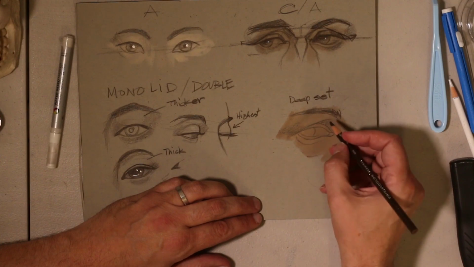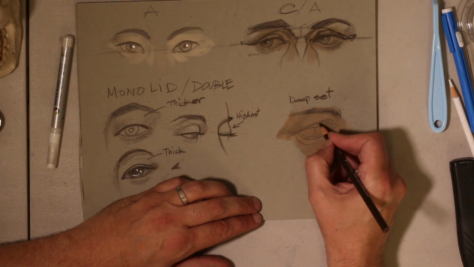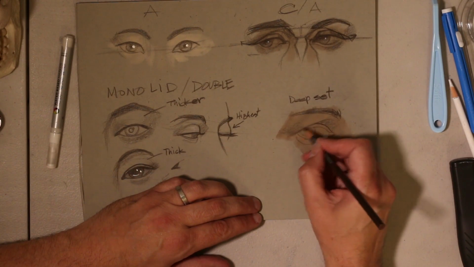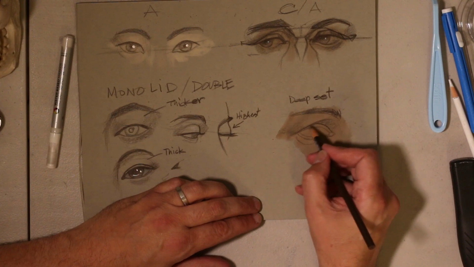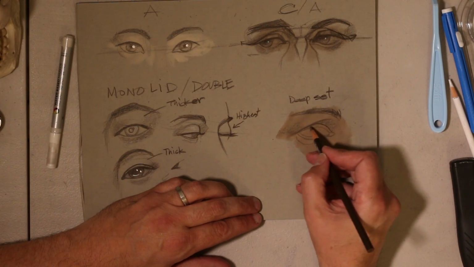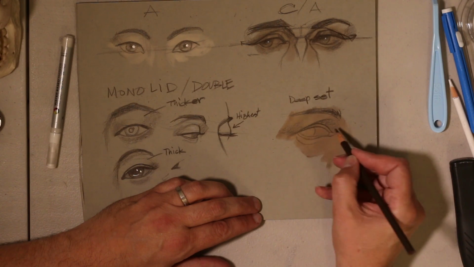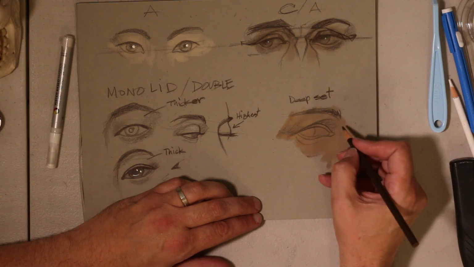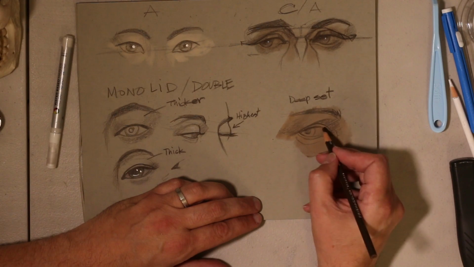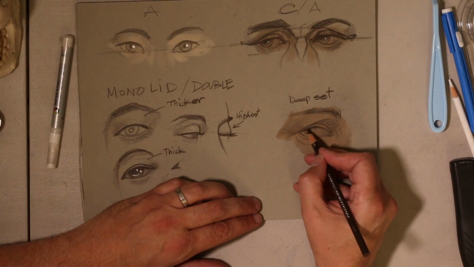And we'll leave the pupil or the upper lid getting some light, and then going back into the cast shadow of the brow bone onto that upper lid. I always love that shadow of the upper lid onto the eyeball, and it just blends right into the pupil.